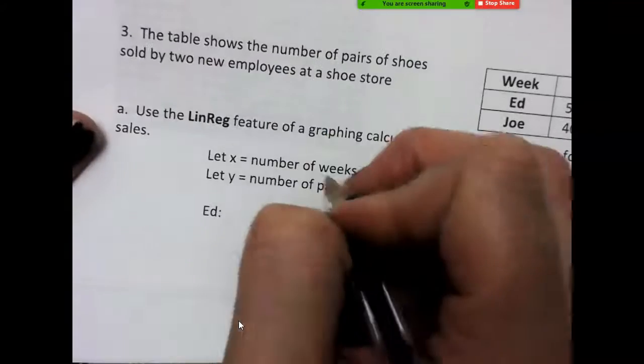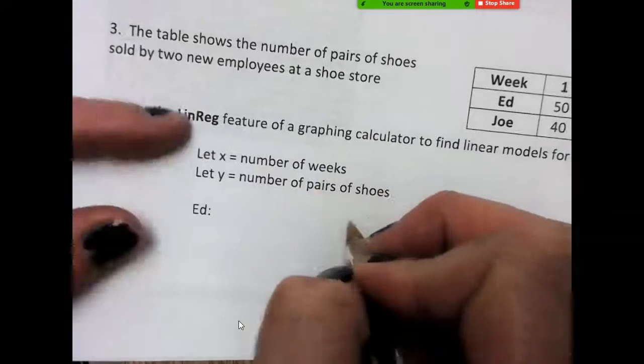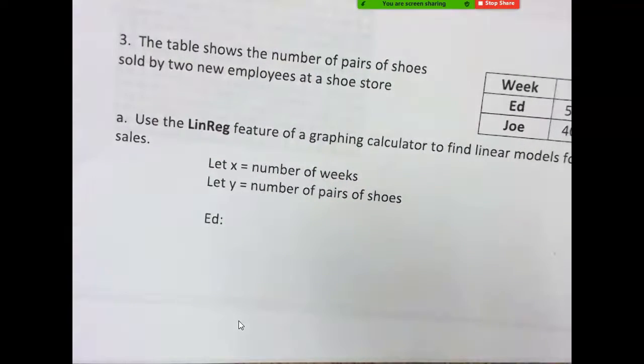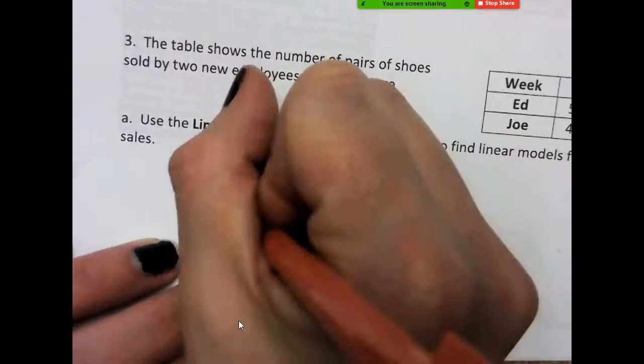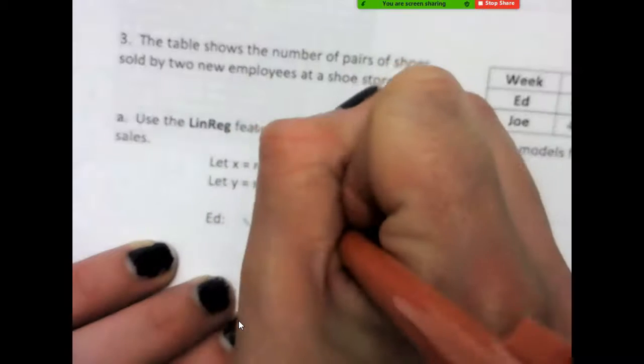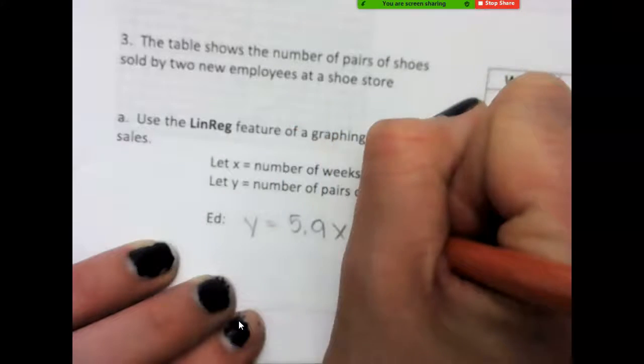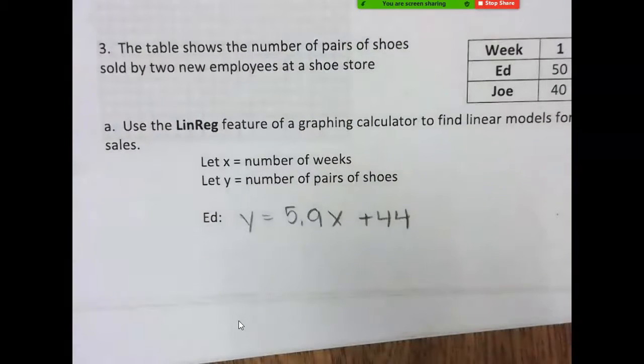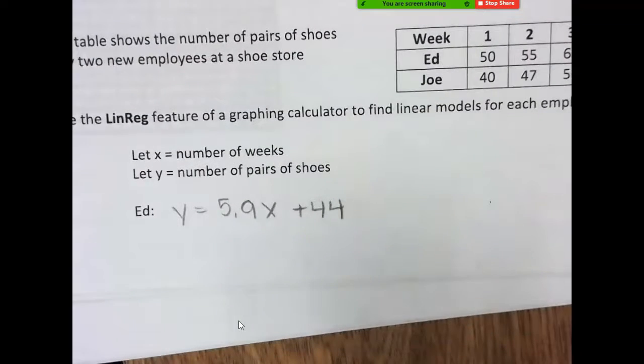So down here, x is number of weeks, y is pairs of shoes. Ed is equal to y equals 5.9x plus 44. So Ed is y equals 5.9x plus 44.